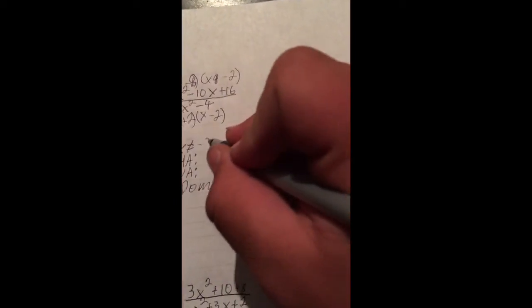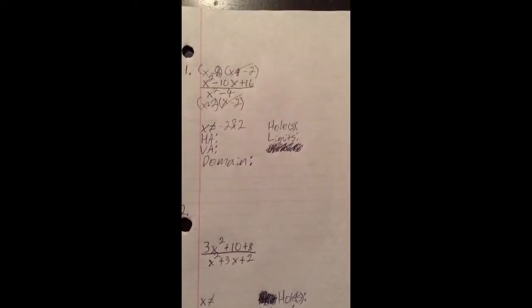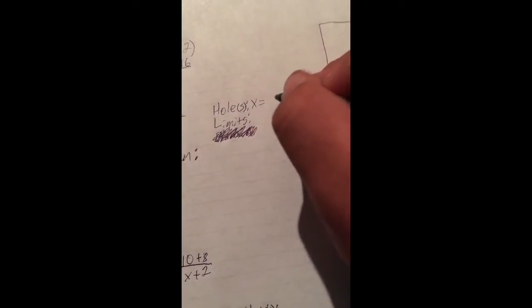My restrictions would be x cannot equal negative 2 and 2. When we simplify this, the x minus 2 would cancel out, so that would be the hole. So the hole is x equals 2. The vertical asymptote is x equals negative 2. And so let's go ahead and draw that on the graph.